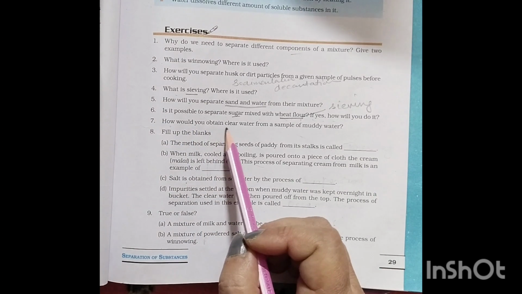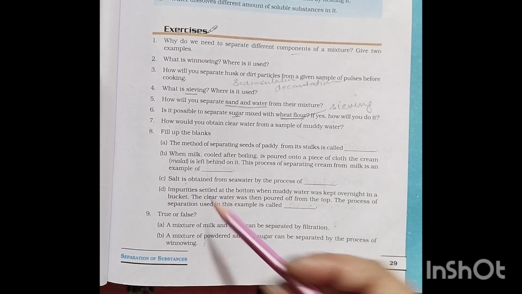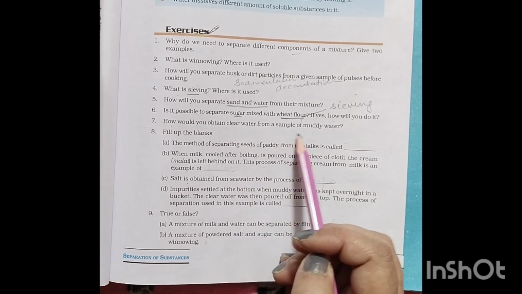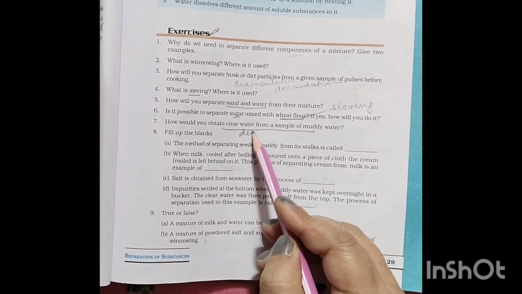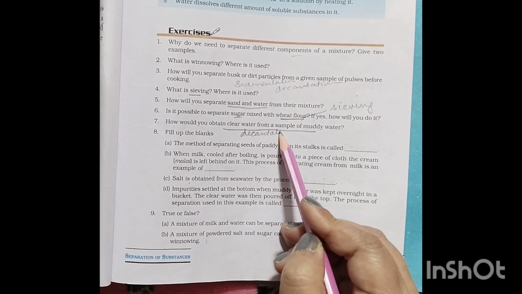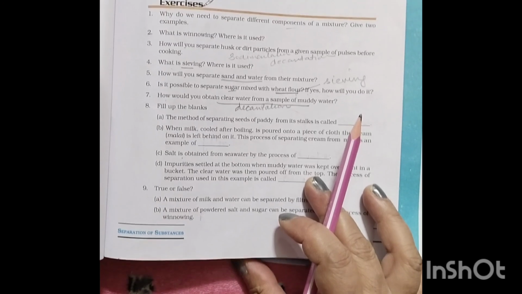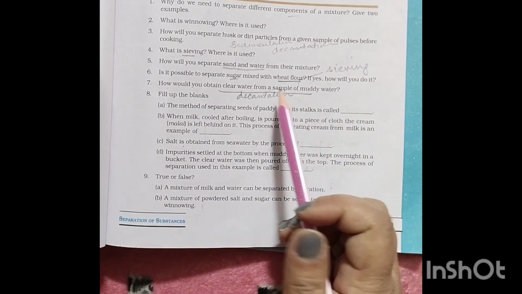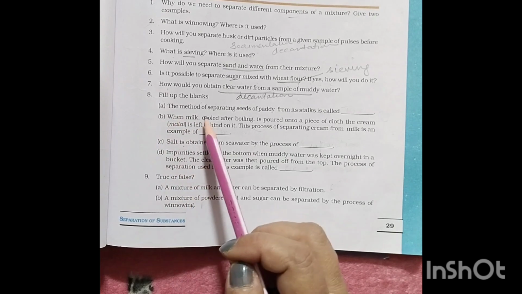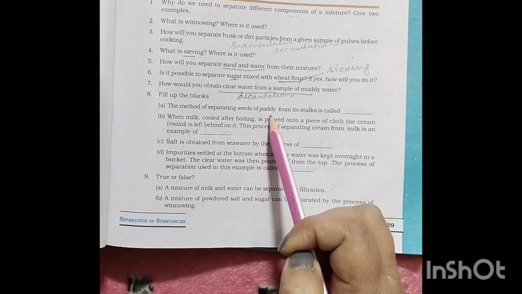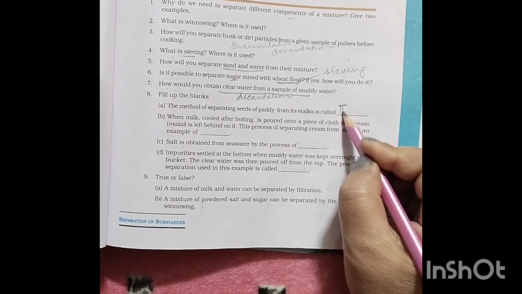Now, how would you obtain clear water from a sample of muddy water? That is by the process of decantation. You can add sedimentation also. Now, fill up the blanks. The method of separating seeds of paddy from its stalk is known as what? Threshing.